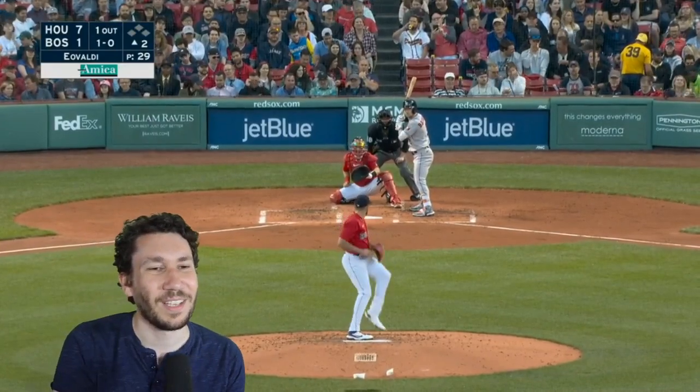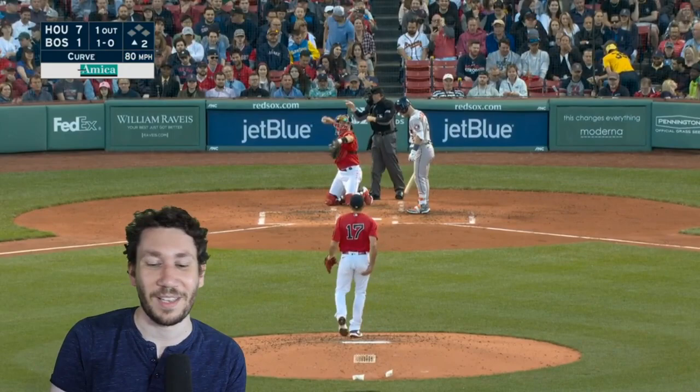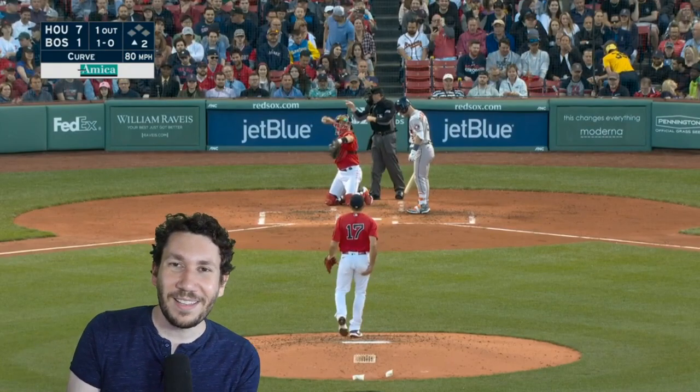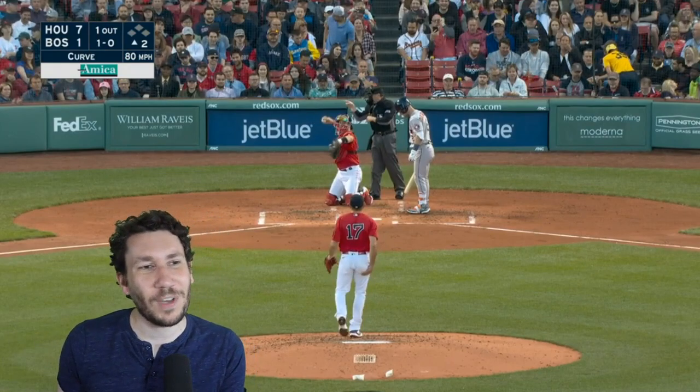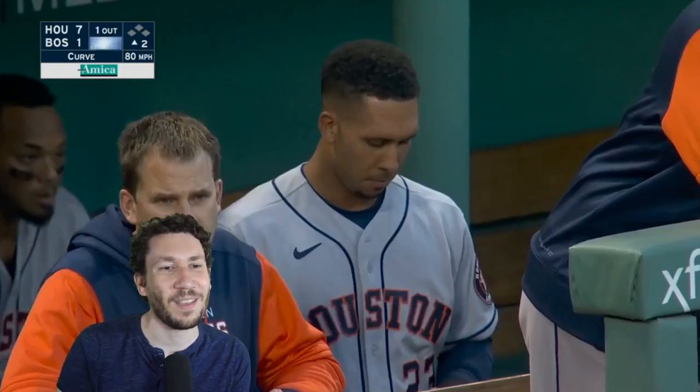It's wild. It's why you very rarely see something like this. Okay, so there's the curveball for a strike. Beautiful. All right? You did the thing. You missed in the first one. You finally got your curveball back. Remember, that is your best secondary pitch, if you ask me.